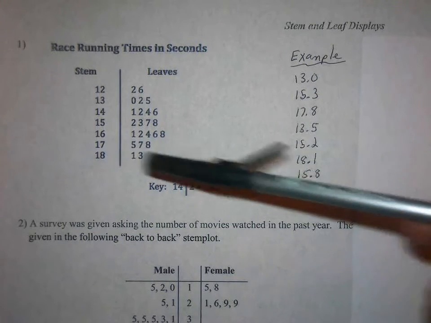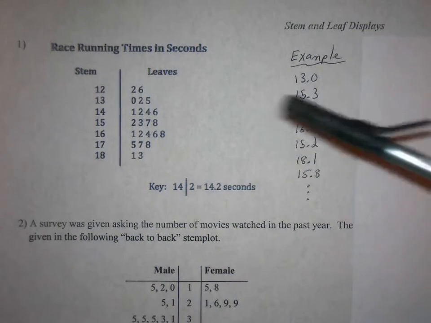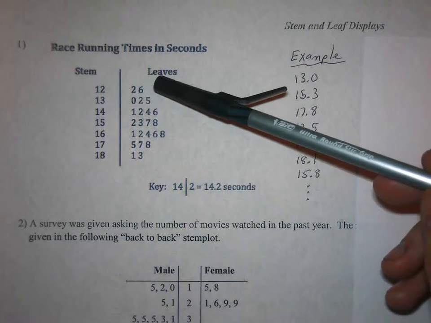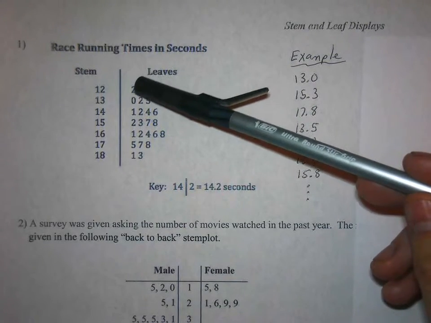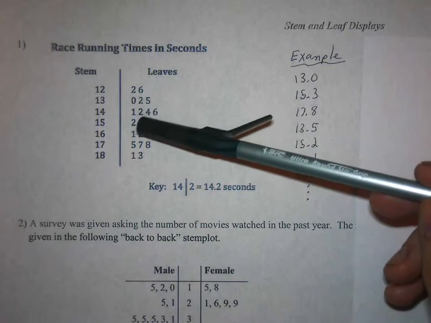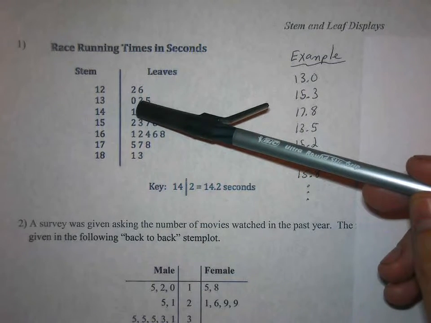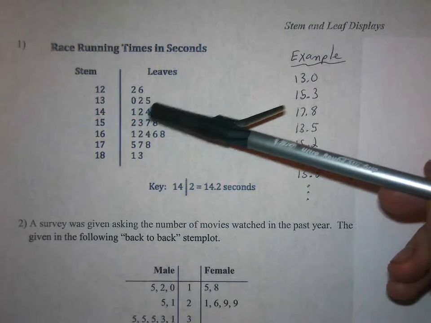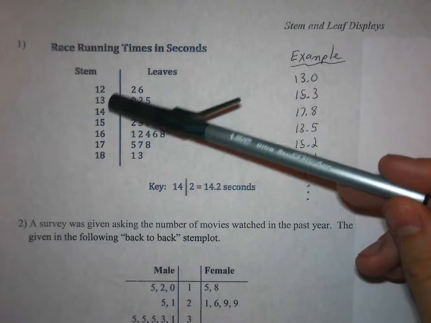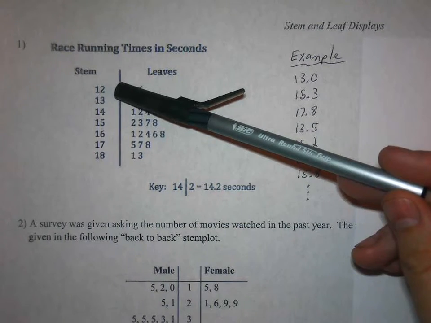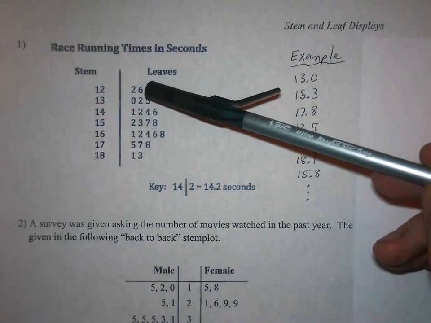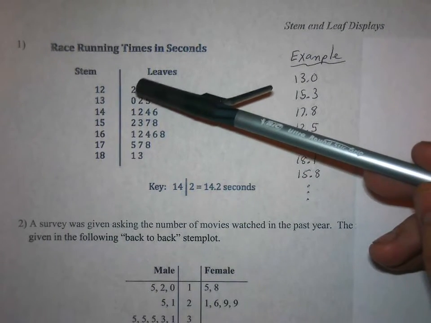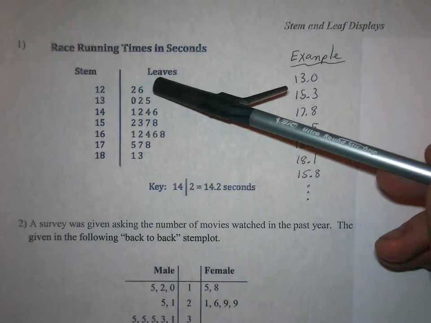Then, when you organize them in the list, notice in the leaves column you have 2, 6, 0, 2, 5, and so on. Notice you start with the smallest leaf value and work your way up in each of the rows. So 12 point something: it's 2, then 6. You always arrange the leaves from smallest to largest.